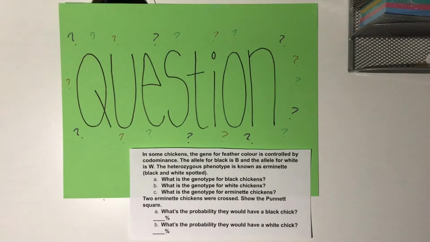The second part of the question is as follows. Two erminite chickens were crossed. Show the Punnett square. A. What is the probability that they would have a black chick? And B. What is the probability that they would have a white chick?